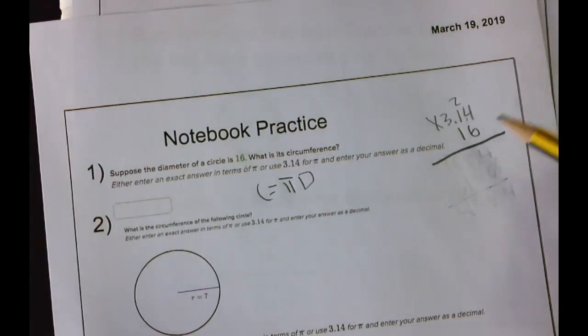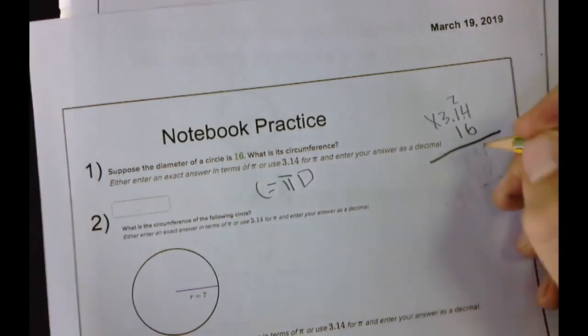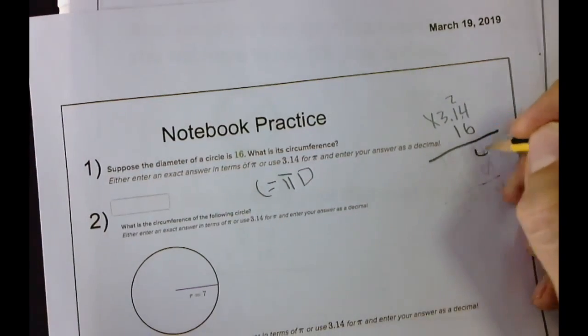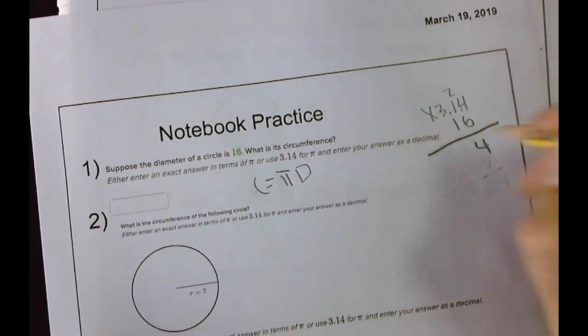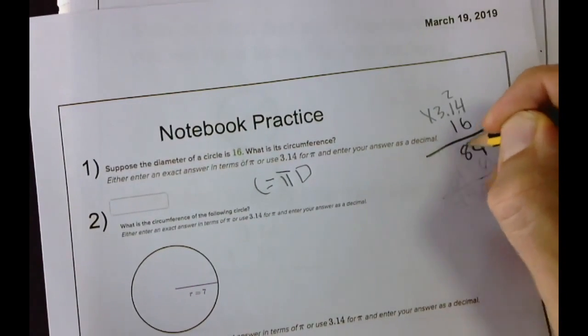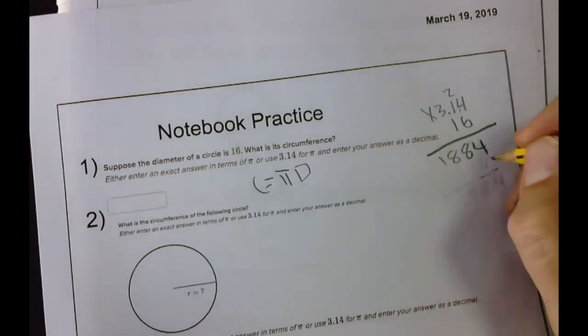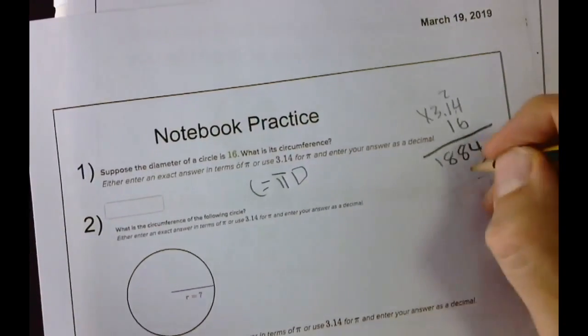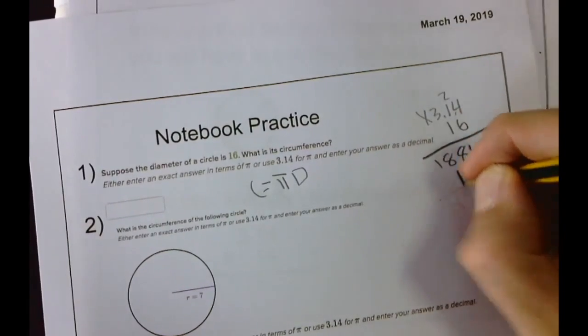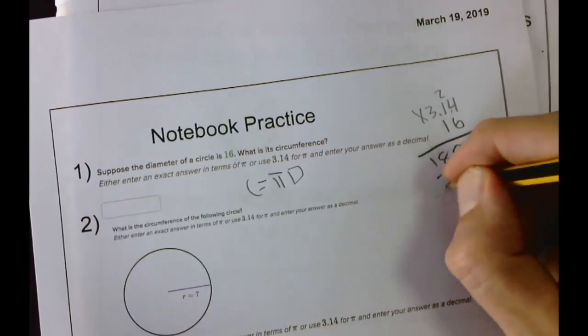Next we'll multiply. 3.14 times 16. 4 times 6 is 24. Carry the 2. 1 times 6 is 6 plus 2 is 8. 3 times 6 is 18. Next I'll add a place value. 1 times 4 is 4. 1 times 1 is 1. And 3 times 1 is 3.